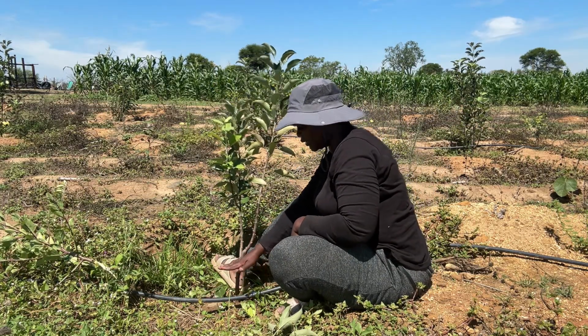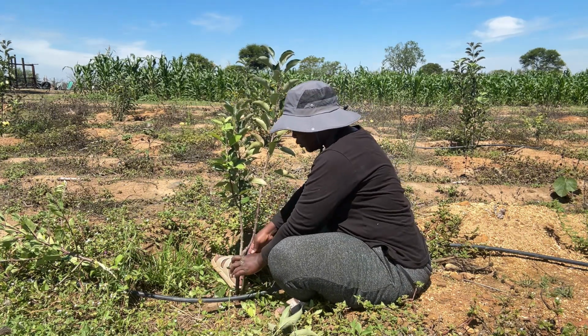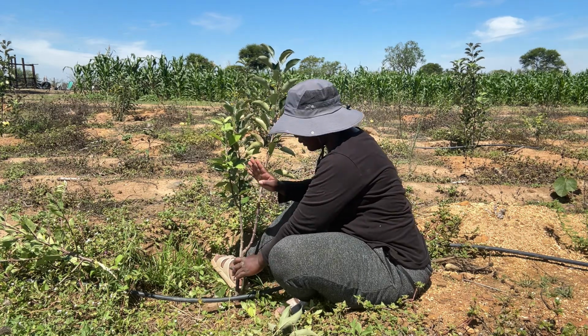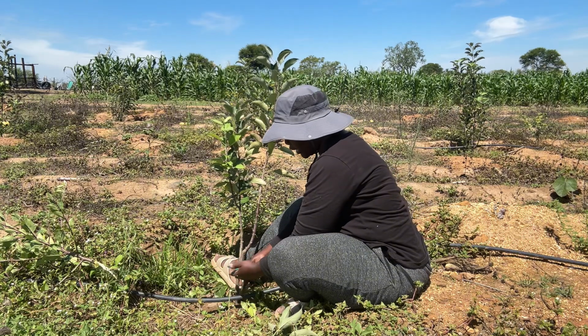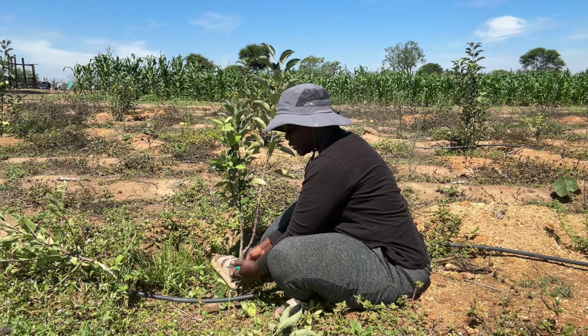As I explained earlier, the grafting area is here. This is the grafted area. So what we're supposed to do, when we were growing these apple trees, is scout for any branches that grow below the grafted area.